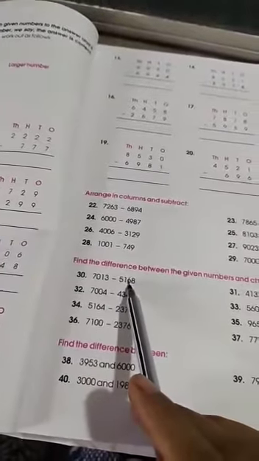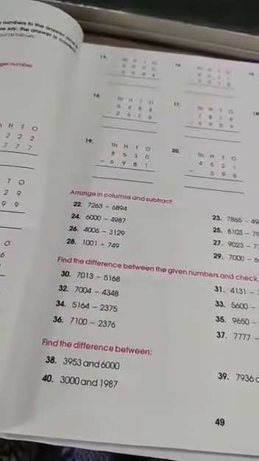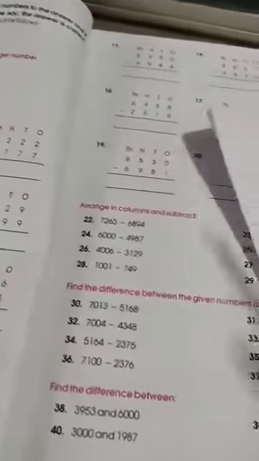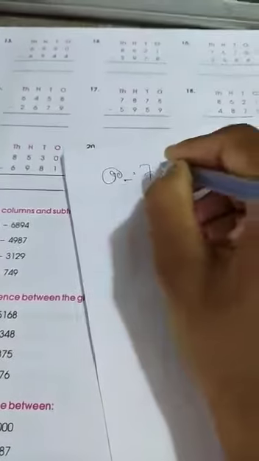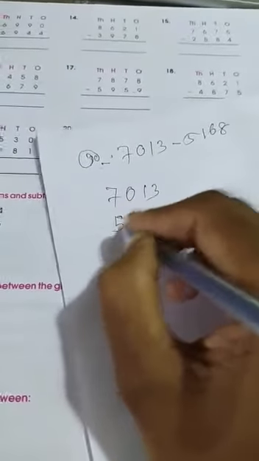First you subtract them, then you write like this. First you subtract, like question number 30. 7013 minus 5168. First we write the larger one, 7013, then the smaller number 5168. Then we subtract them according to the method. 3 is smaller than 8, so we want to borrow from tens place. It contains 0 in tens place.